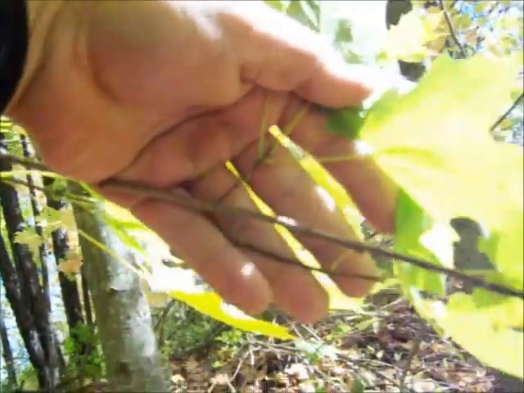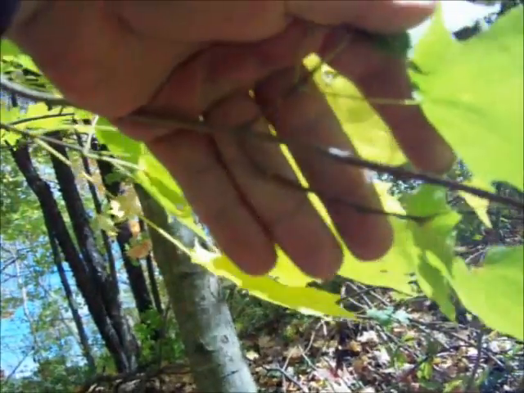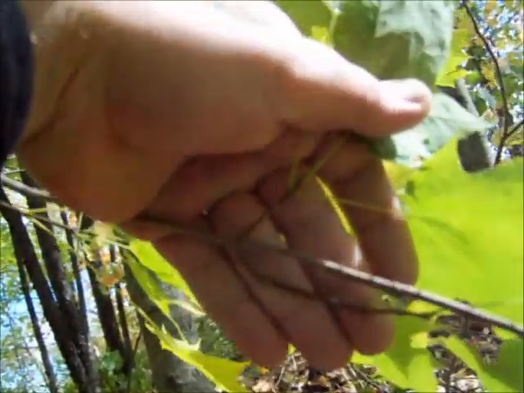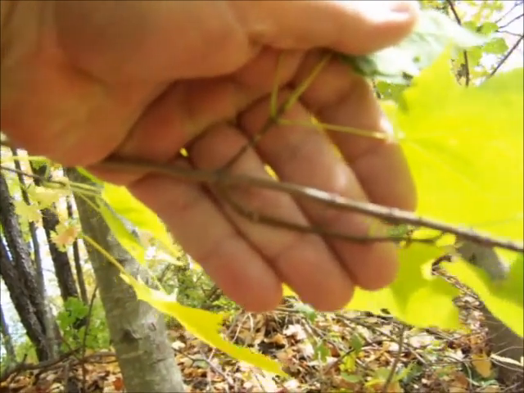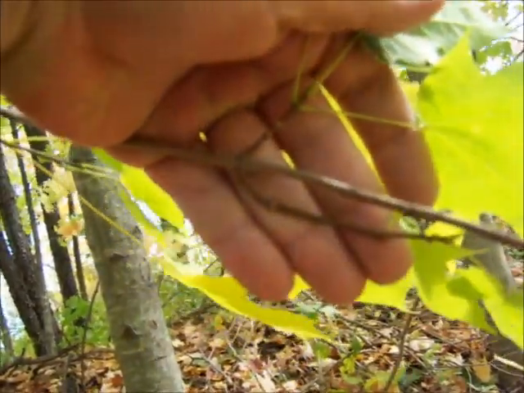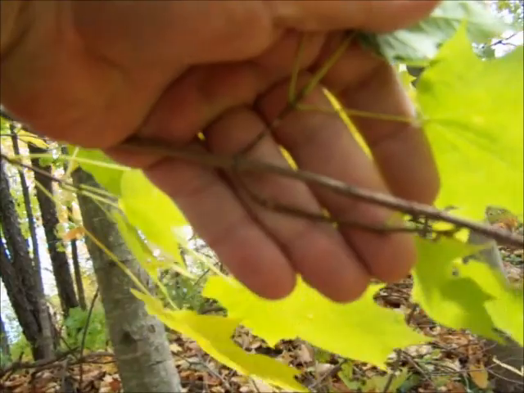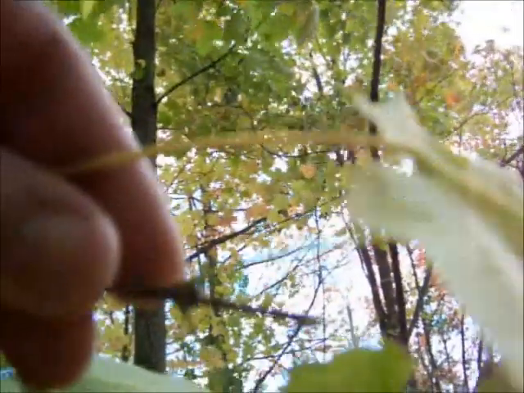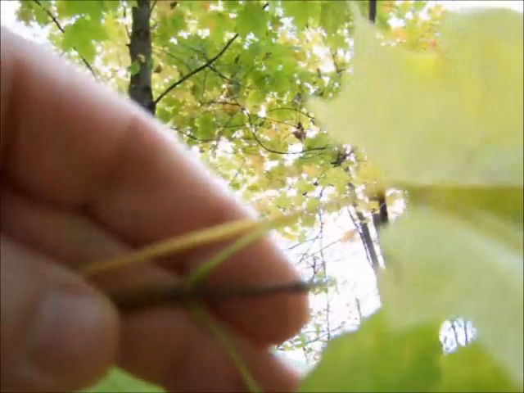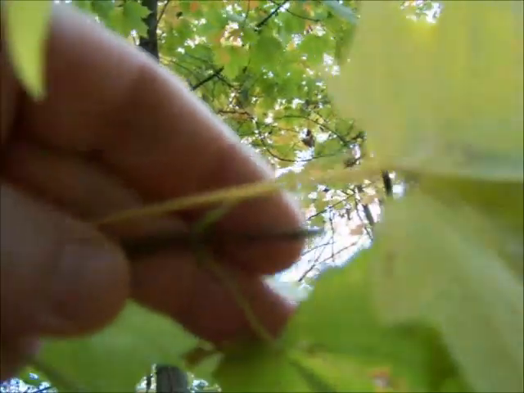Opposite branching is that right there. The branches come out from the main stem directly across from one another. Maple, ash, and dogwood. You can see it from the main trunk all the way out to the very little leaf tip. Every single appendage is opposite, directly across from one another.